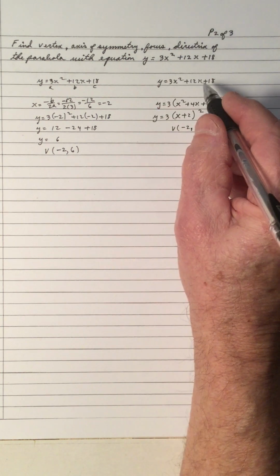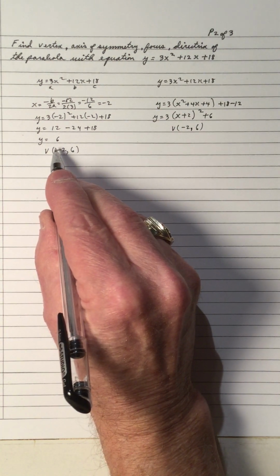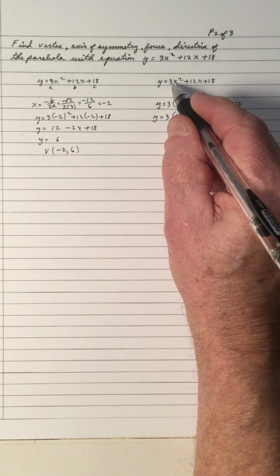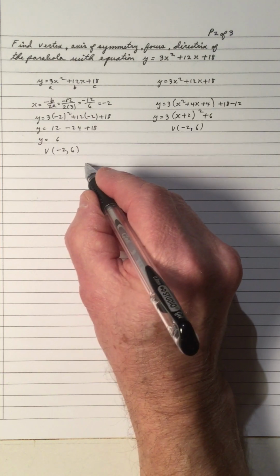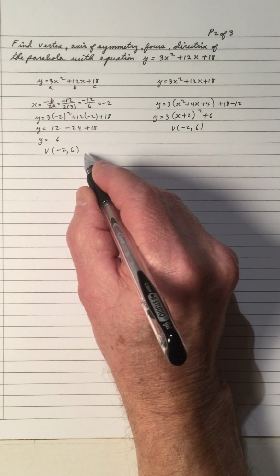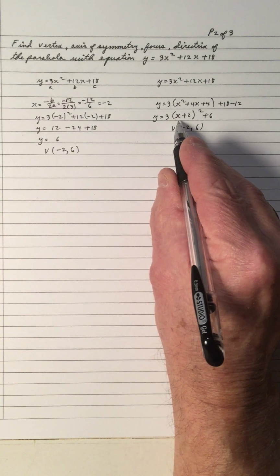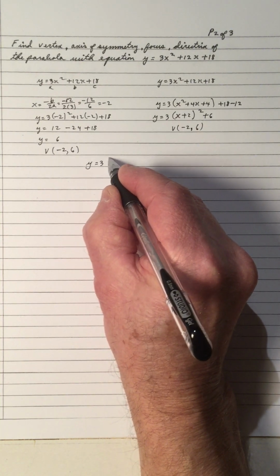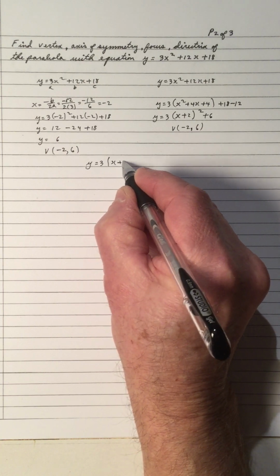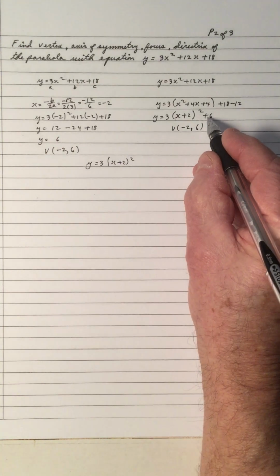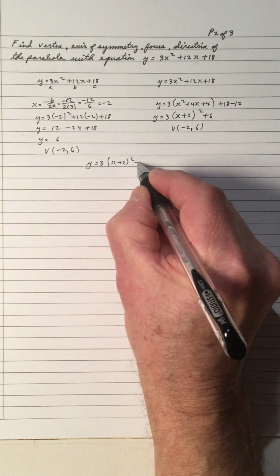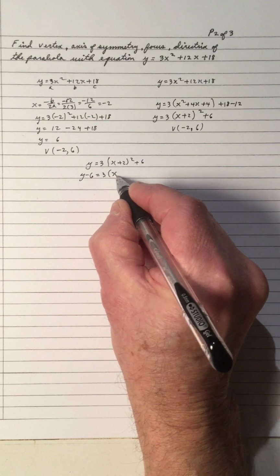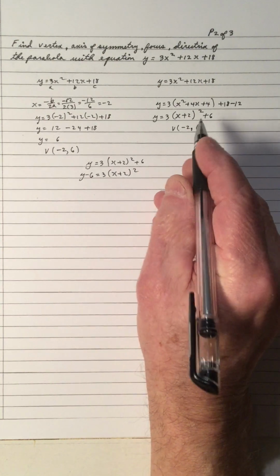Now, we look at the equation. We can write the equation as y equals 3 times x plus 2 squared, plus 6, or we can write y minus 6 equals 3 times x plus 2 squared.